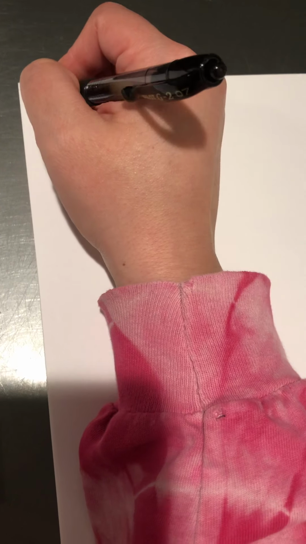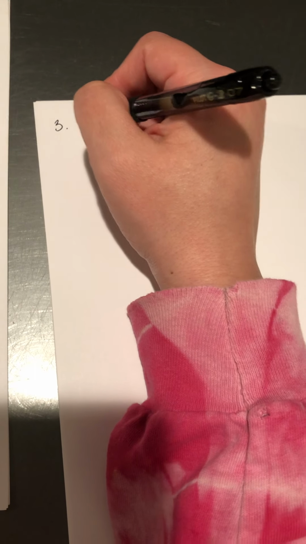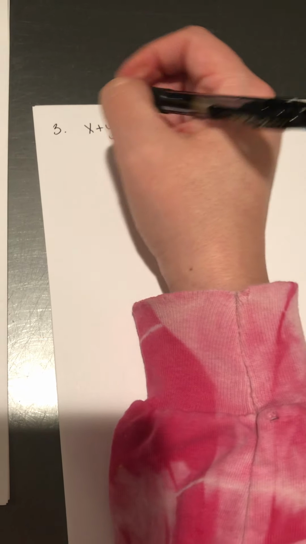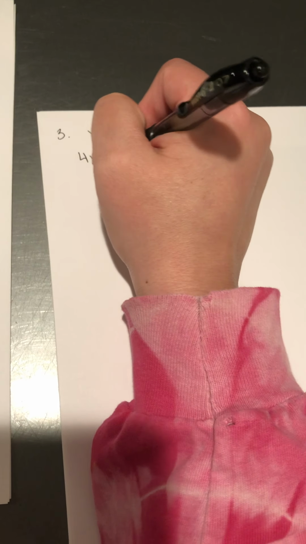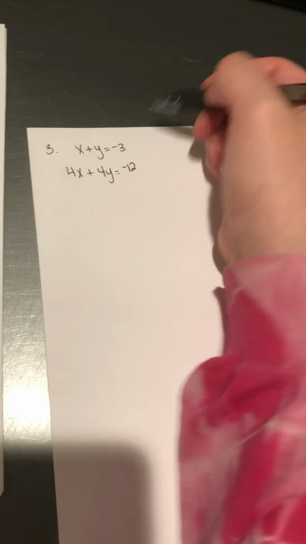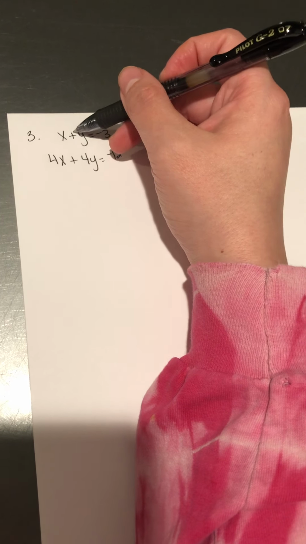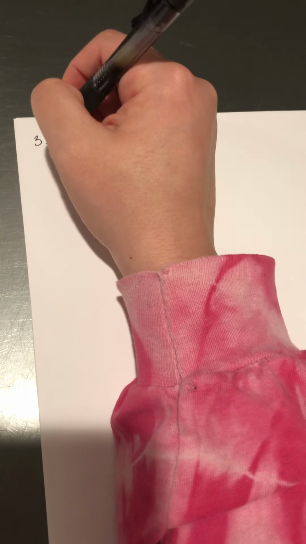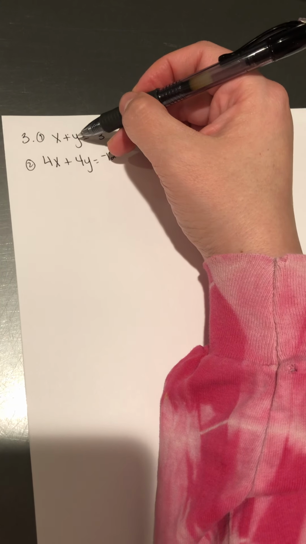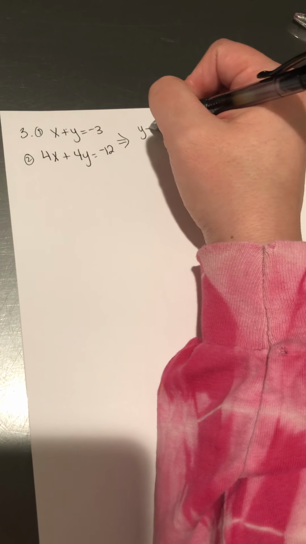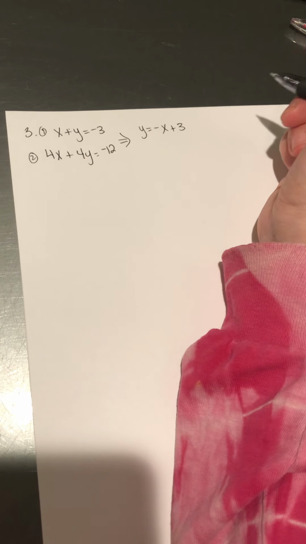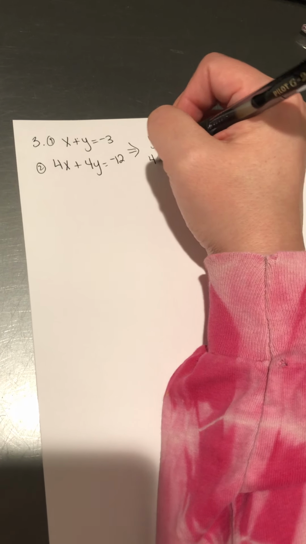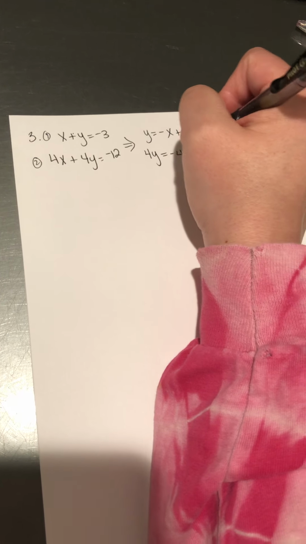And just to show you what it looks like if you have infinitely many solutions, we have x plus y equals negative 3 and 4x plus 4y equals negative 12. So if you notice, this is a multiple of this, but if you don't really pay attention to that and you just go about solving by graphing just like always, we're going to solve the top for y by subtracting x, so I'm going to say negative x plus 3. And then for the bottom, I'm going to subtract 4x, so I've got 4y equals negative 4x minus 12.